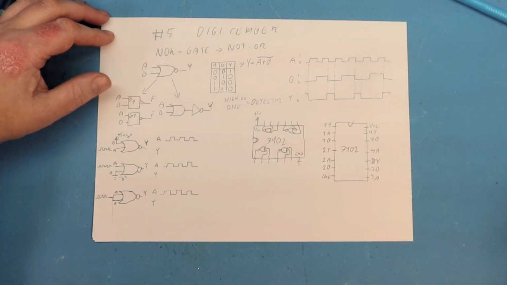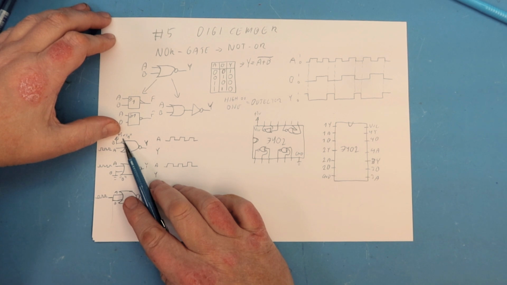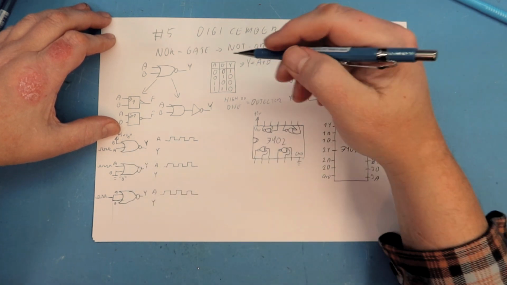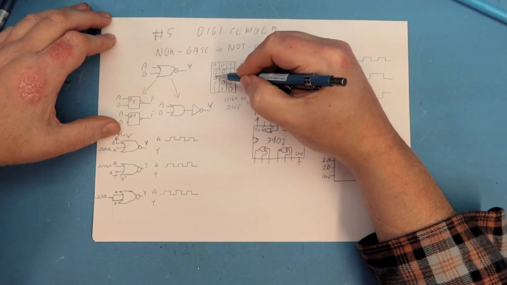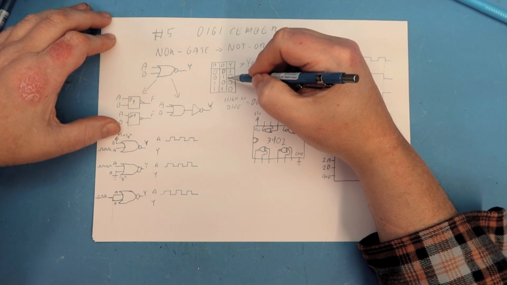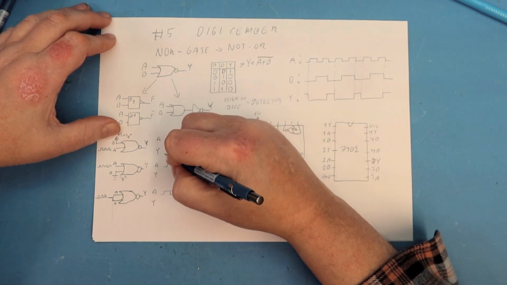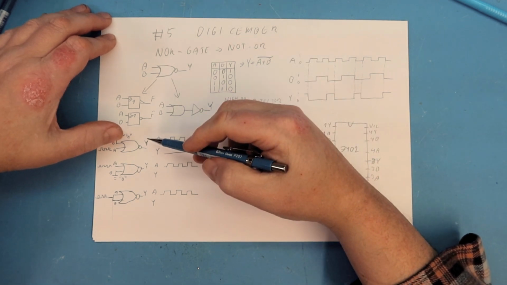Like so. And what happens here? If you have an input here connected to 5 volt, always high, then you can see we have one of these three possibilities here. And that means that this is always going to be a 0. So this will always be a low if this is tied high.